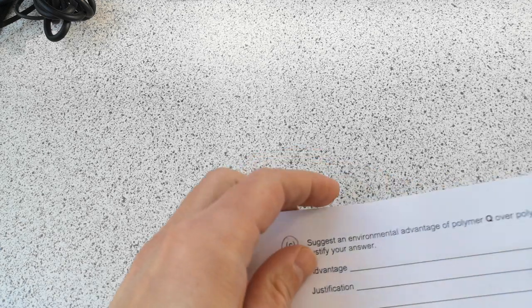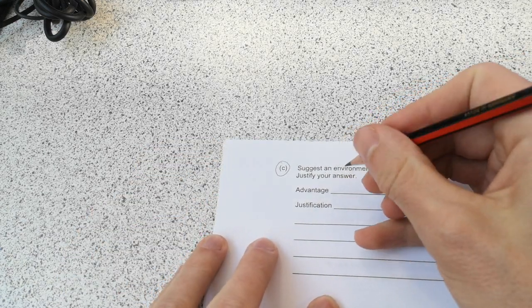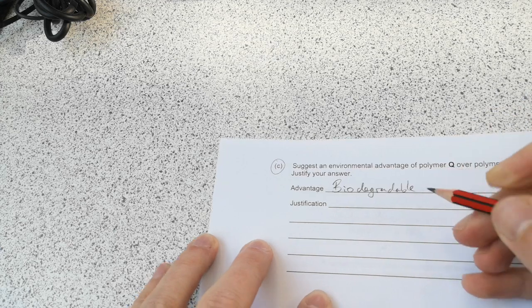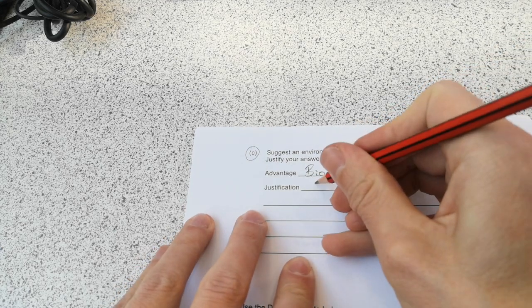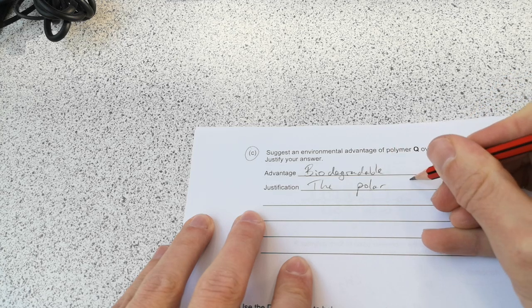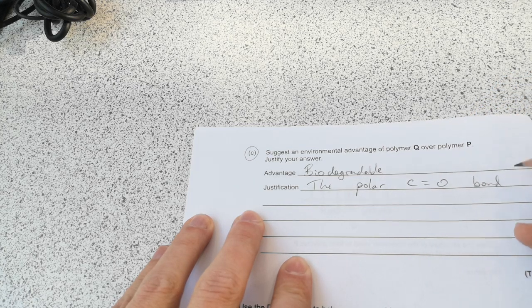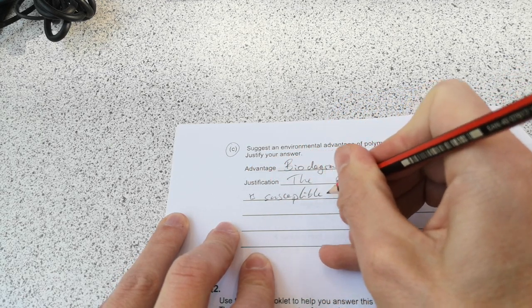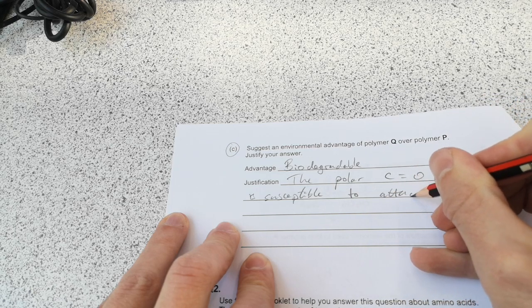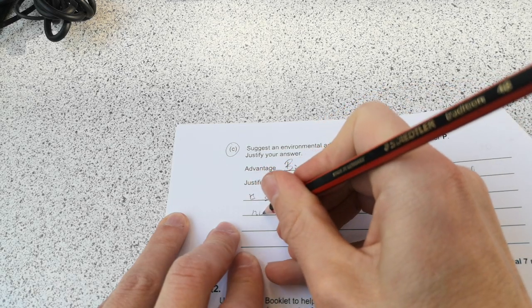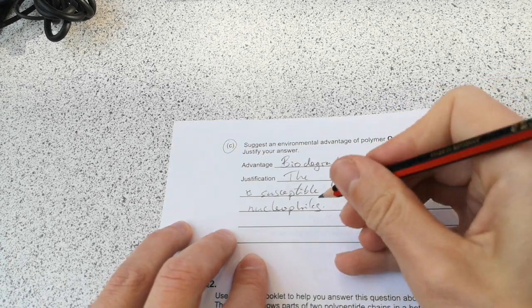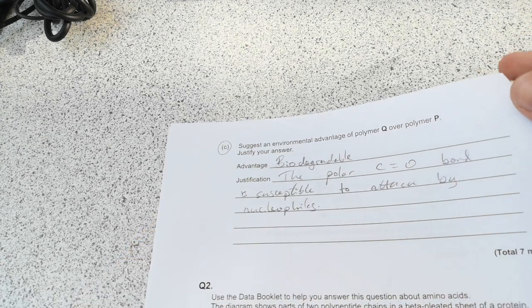So that's what I would say in this answer. The advantage there, the idea is that it's biodegradable, right? So polymer Q is biodegradable, and the justification: the polar carbonyl bond, C double bond O bond, is susceptible to attack by nucleophiles. Okay, even something like water, quite a low rate of reaction nonetheless, but still can be a nucleophile.